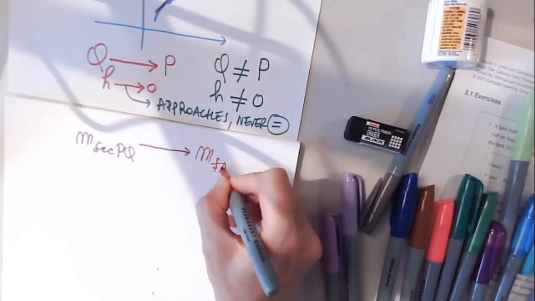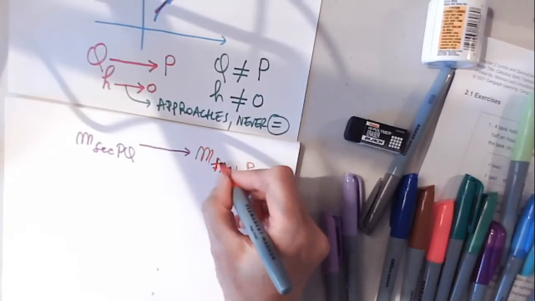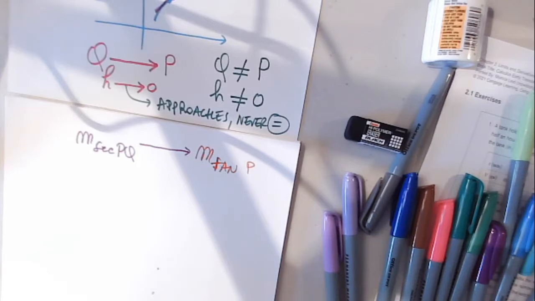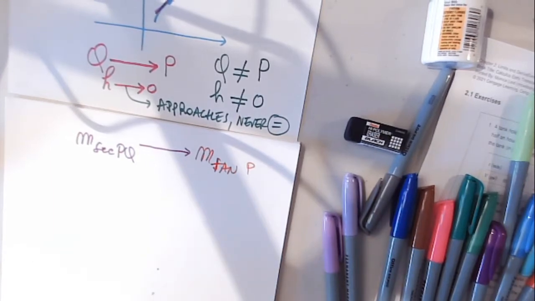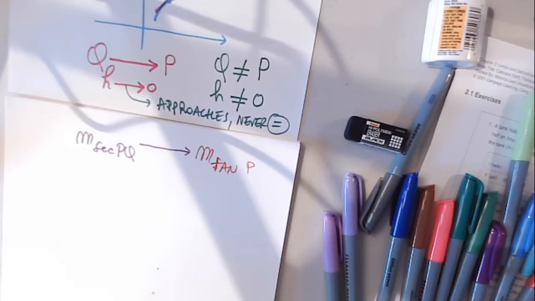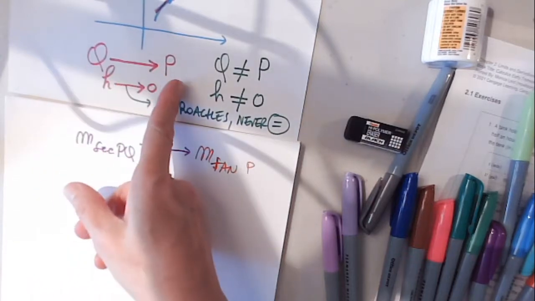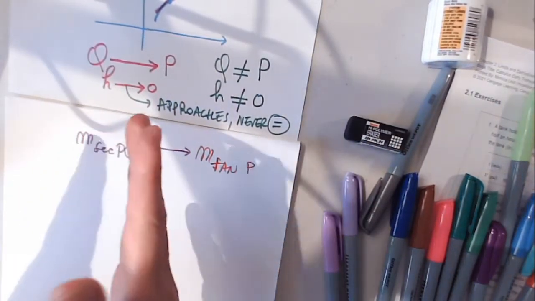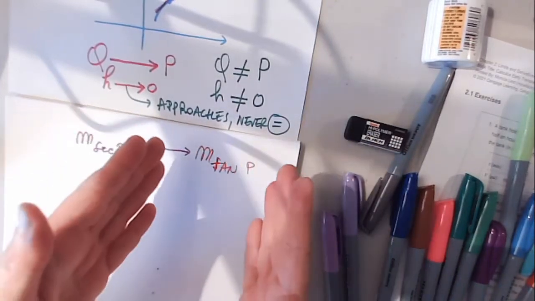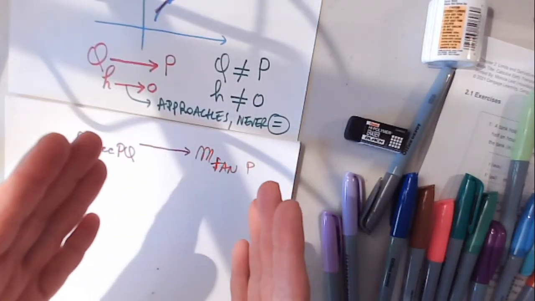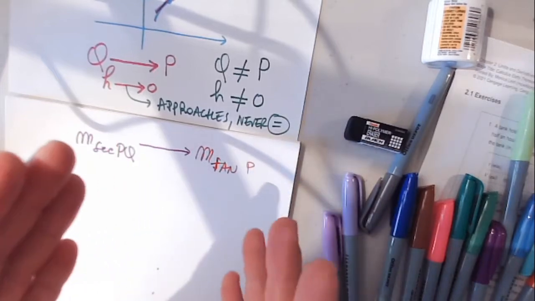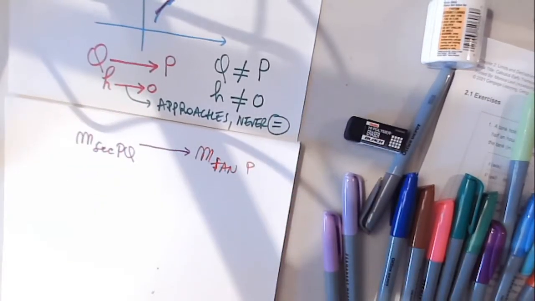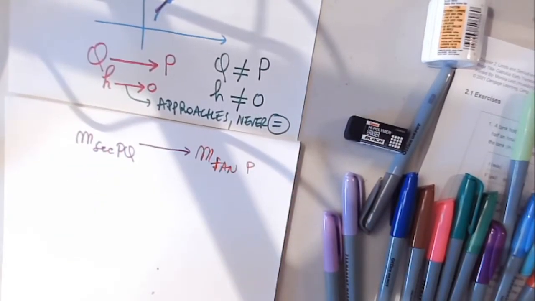The slope of the tangent at P, indeed. That's the whole purpose. So as Q gets closer and closer to P, h gets closer and closer to 0, and the slope of the secant line will become, or I don't want to really say become, but it will be closer and closer to the slope of the tangent at P.